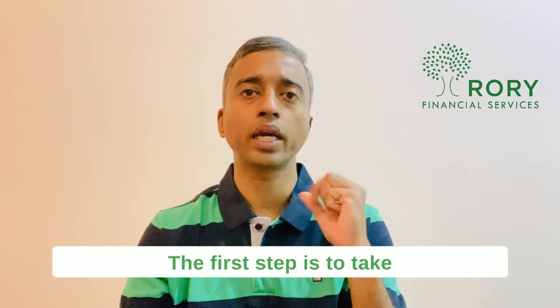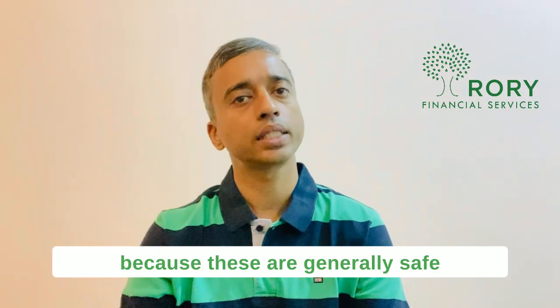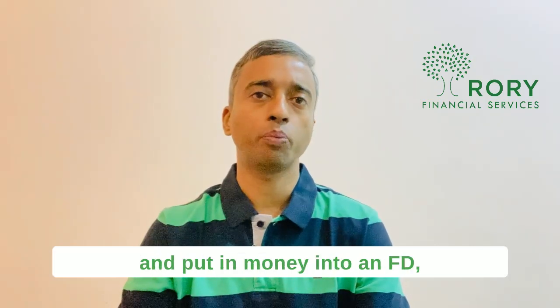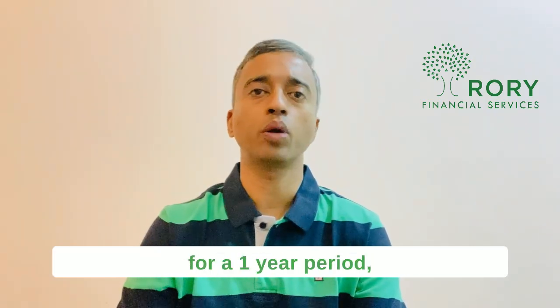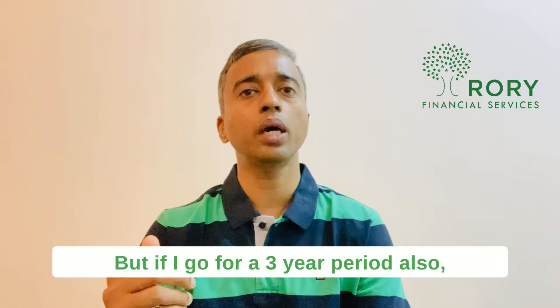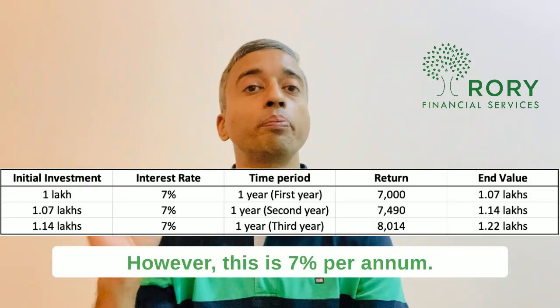The first step is to take a baseline product, which could be fixed deposits because these are generally safe and give us a steady return. Today, if I approach a bank and put in money, they'll give me 7% for a 1 year period, which is simple to understand. But if I go for a 3 year period, also, they'll give me 7%. However, this is 7% per annum.